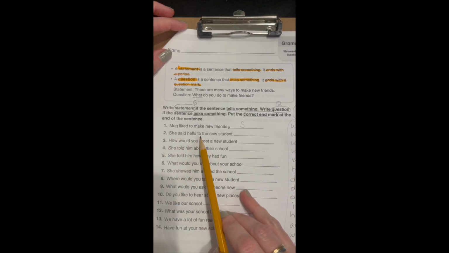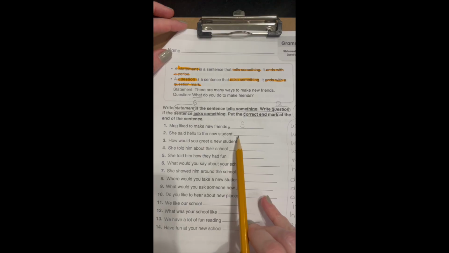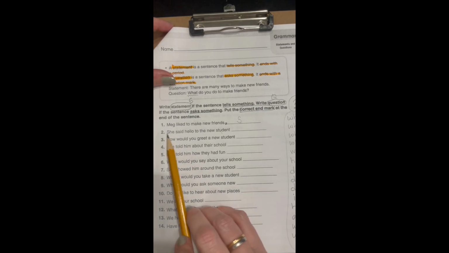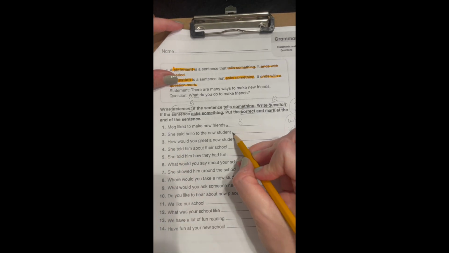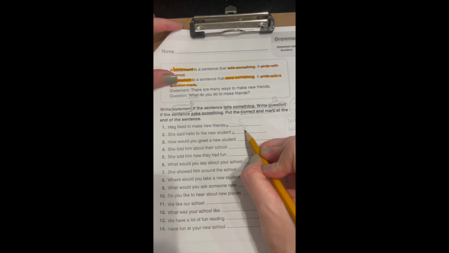Let's do number 2. She said hello to the new student. Okay. I don't feel like I'm being asked any questions here, and I don't see any of my question words at the beginning of the sentence. So I know this is telling me something again, so that would also be a statement.